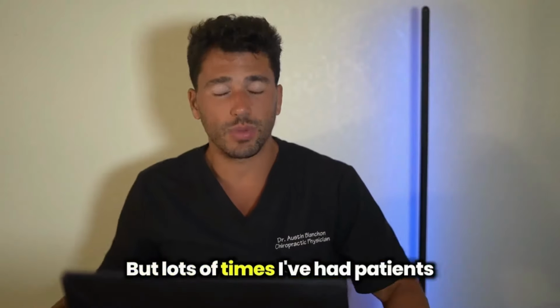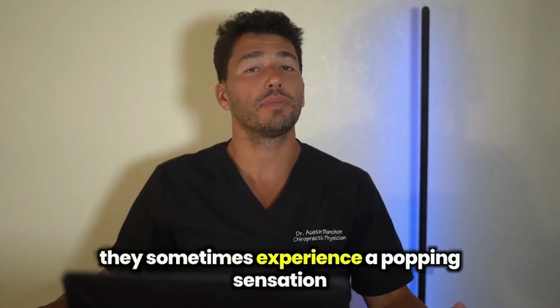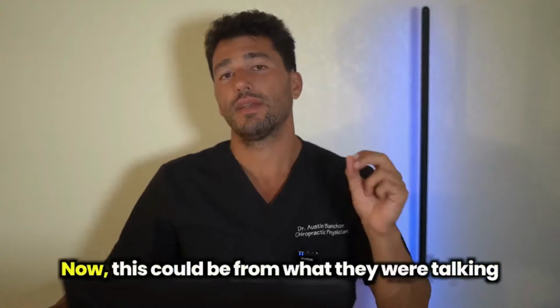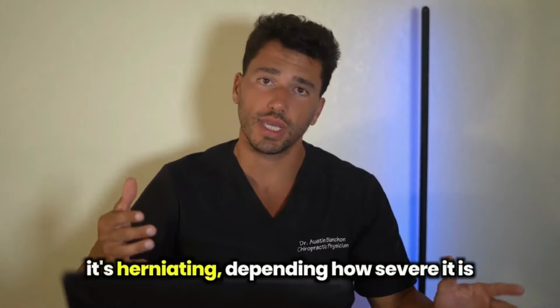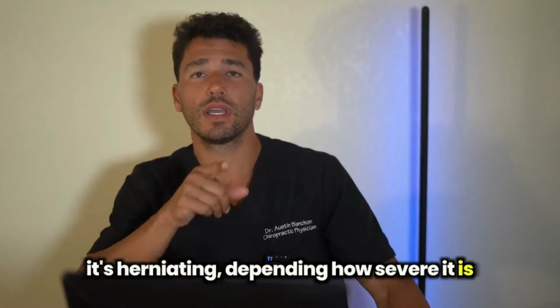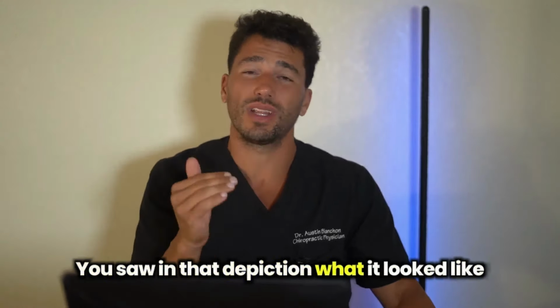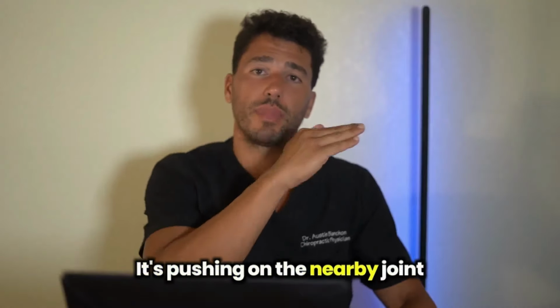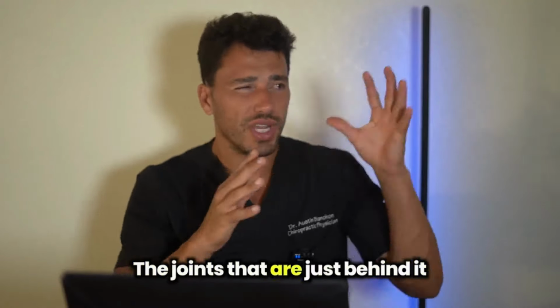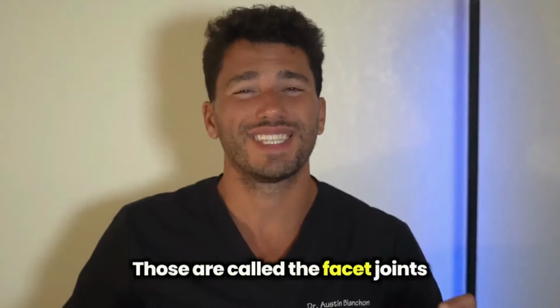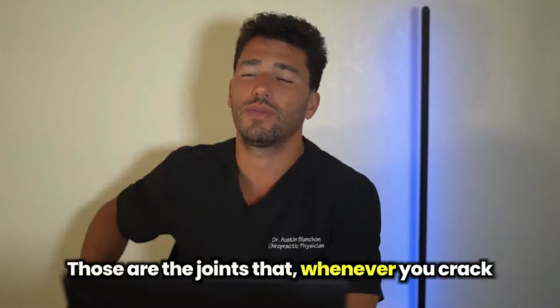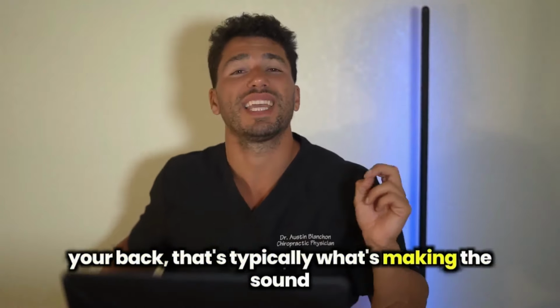Lots of times, I've had patients who experience a popping sensation. This could be from what they were talking about in the video, if it's bulging or herniating, depending on how severe it is. You saw in that depiction what it looked like. It's pushing on the nearby joint. The joints just behind it are the ones that make that popping sound. Those are called the facet joints. Those are the joints that, whenever you crack your back, are typically what's making the sound.